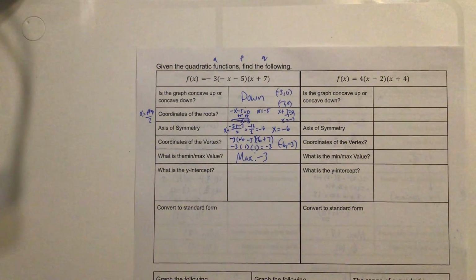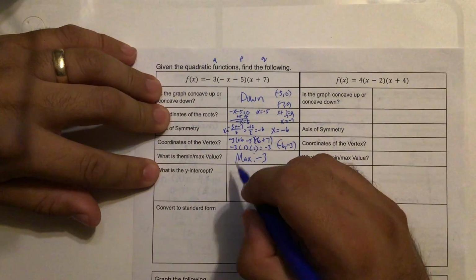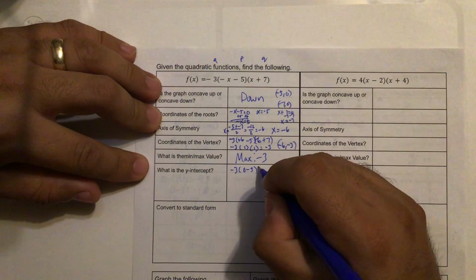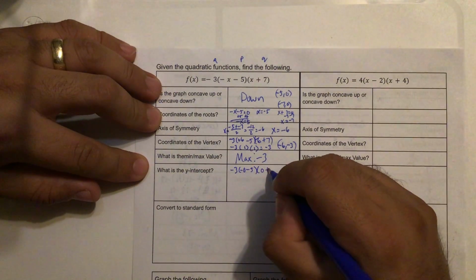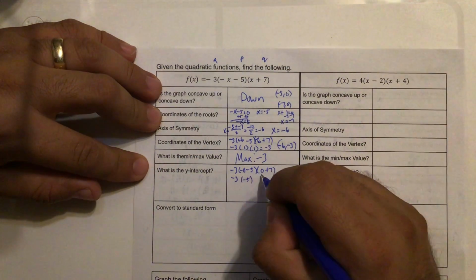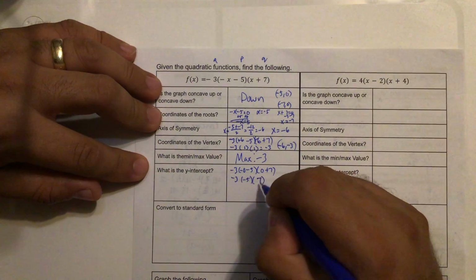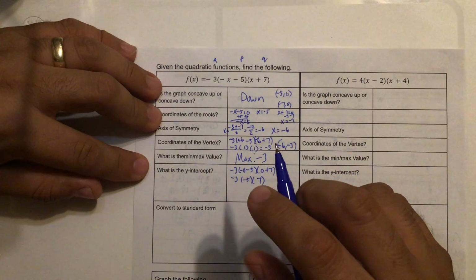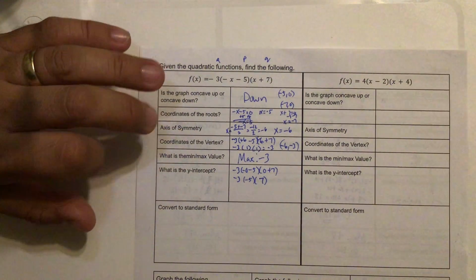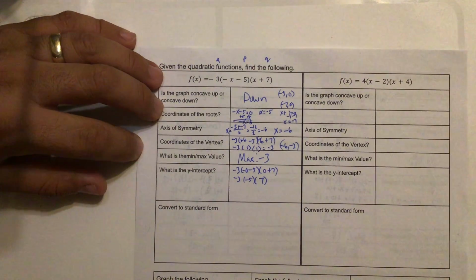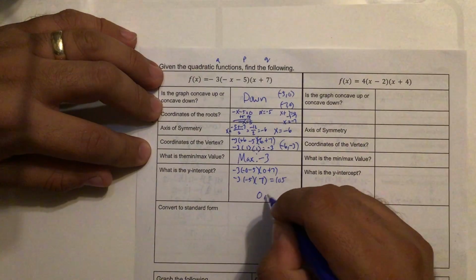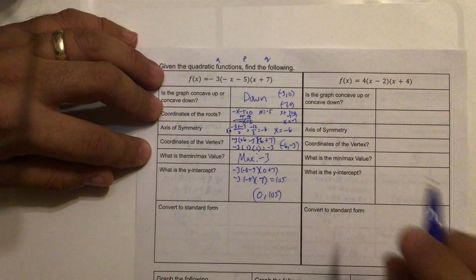And last, or second last, we have the y-intercept. So we plug in 0 for x. So negative 0 minus 5 is negative 5. 0 plus 7 is 7. Negative 3 times negative 5 is 15. 15 times 7 is, let me see, 105. Positive 105. So 0, comma, 105 is the coordinates of your y-intercept.